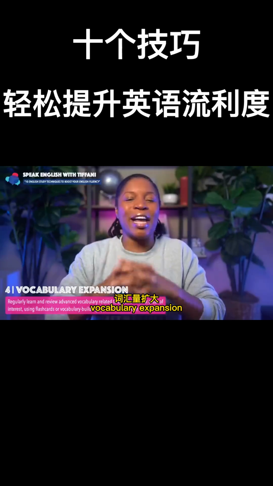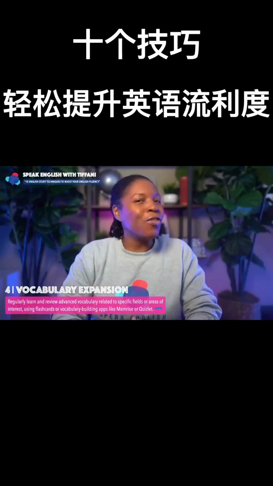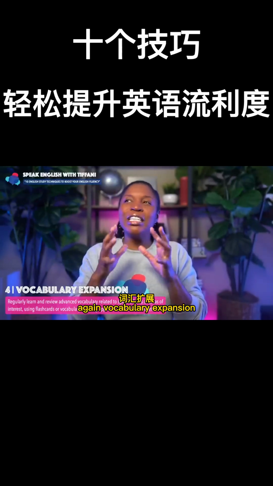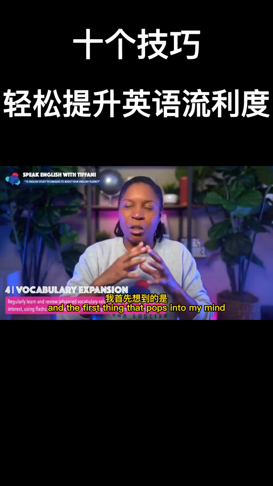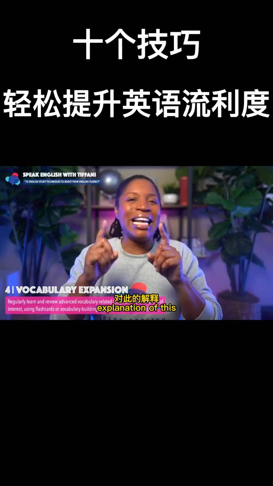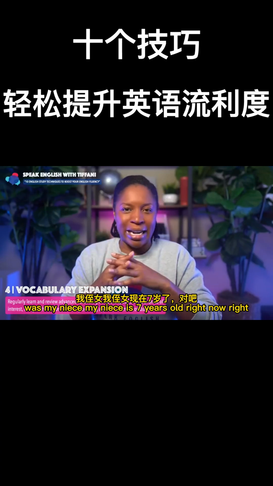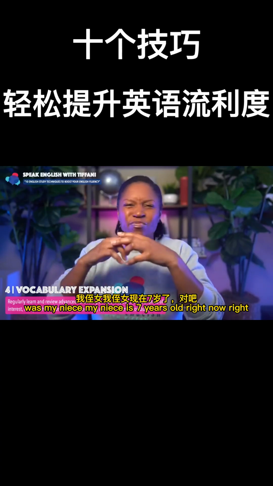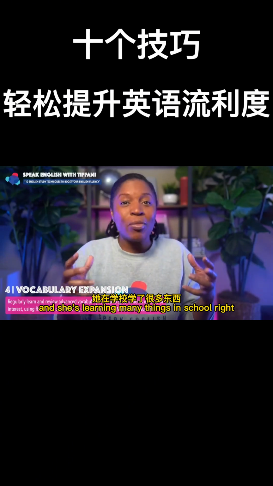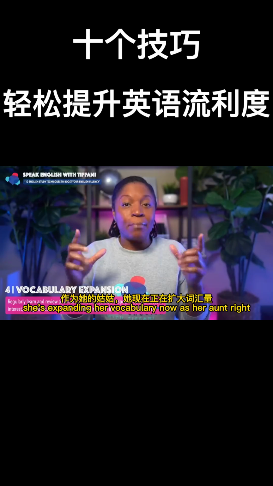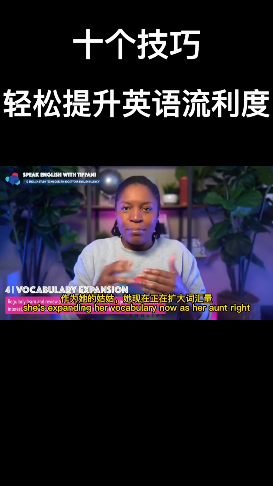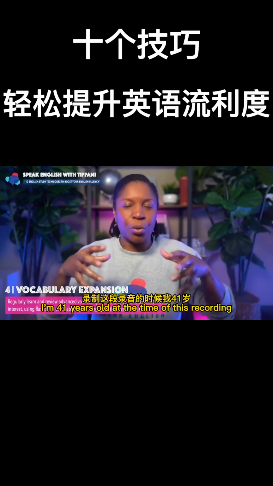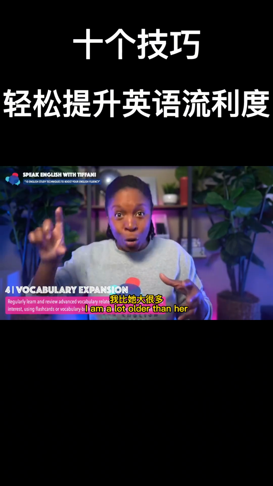Vocabulary expansion. Again, vocabulary expansion. And the first thing that popped into my mind before I give you the explanation of this was my niece. My niece is 7 years old right now, right? And she's learning many things in school, right? She's expanding her vocabulary. Now, as her aunt, right? I'm 41 years old at the time of this recording. I am a lot older than her.